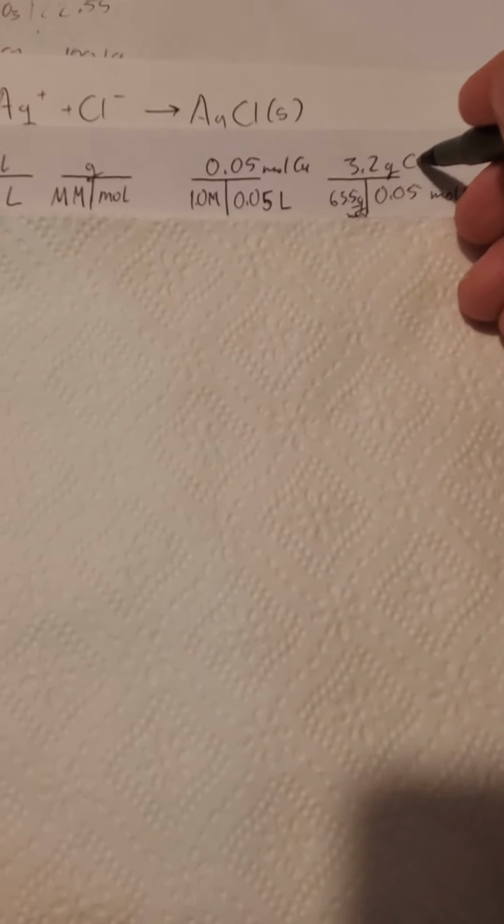And so if I do 0.05 times 63.5, I am left with 3.175 grams. And I think we're allowed 2 sig figs here. So I'll just put that as 3.2 grams copper. Cool. Okay, so that is part A.